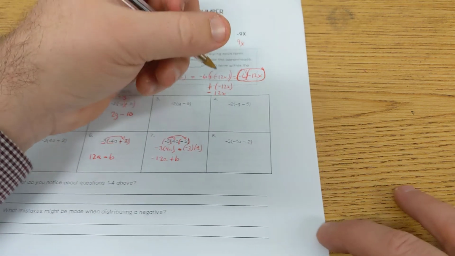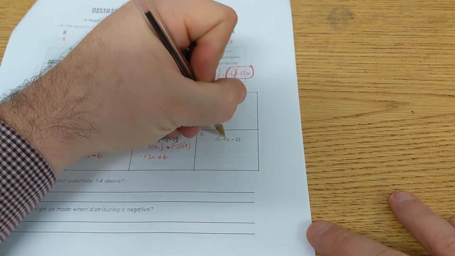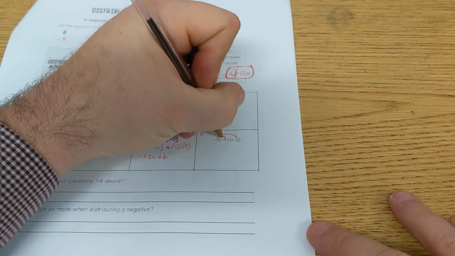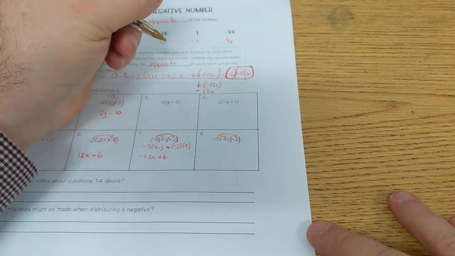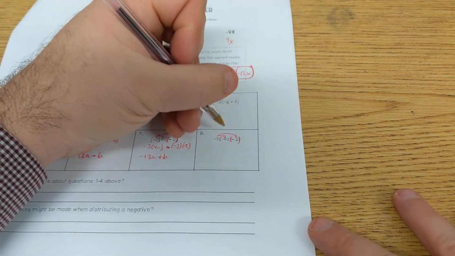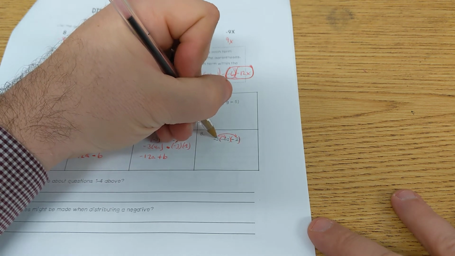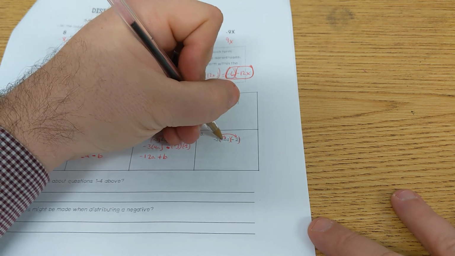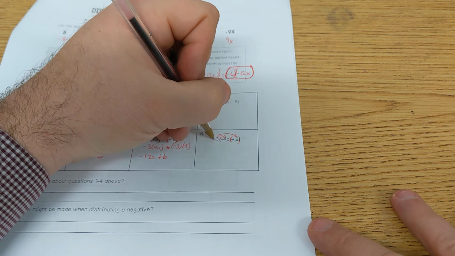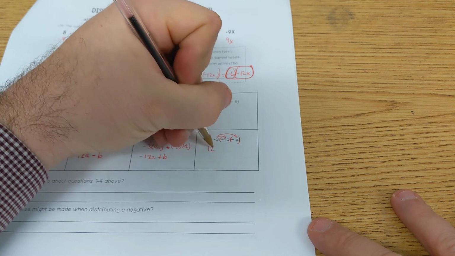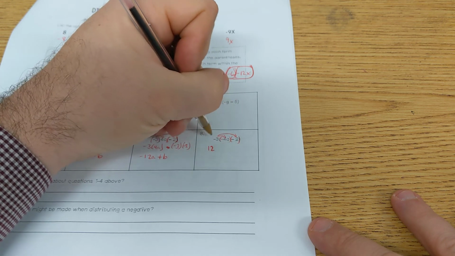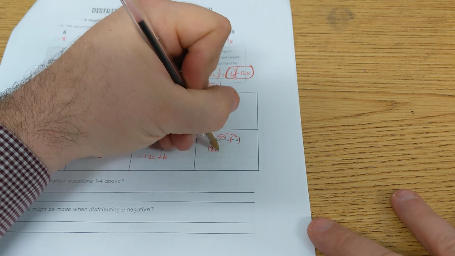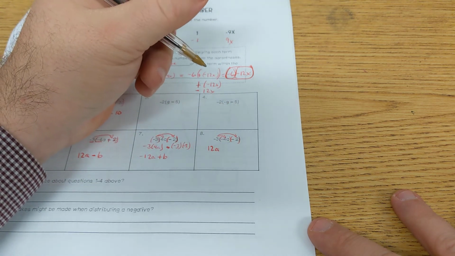All right. We'll do number 8. So my distributive property, put in parentheses around my terms and the sign before them. Negative 3 times negative 4a. They're both negative, so I'm just going to multiply them together. Okay. That'll give me a positive 12, and then I'm going to bring my a down.